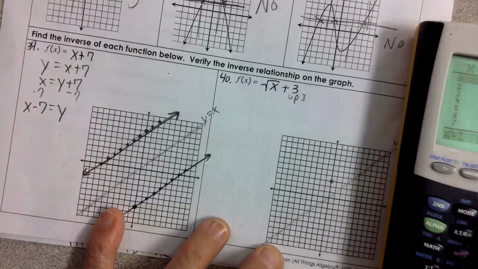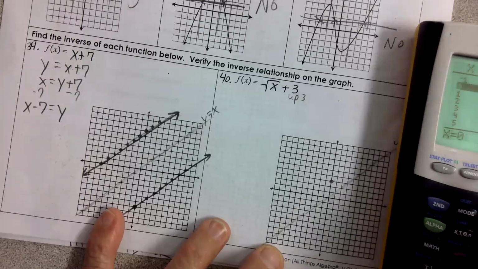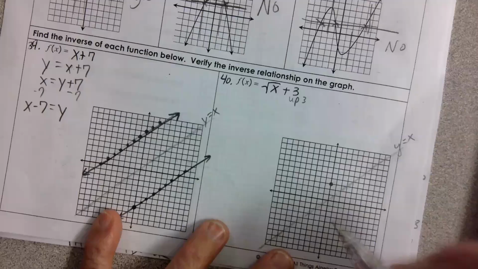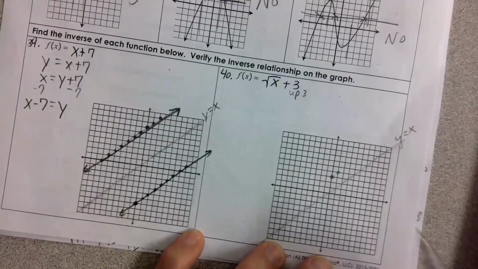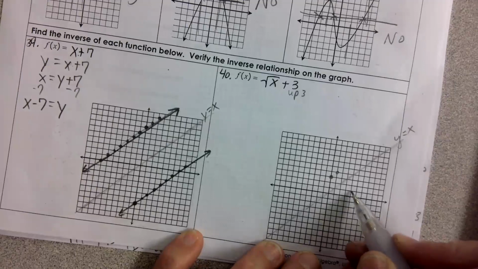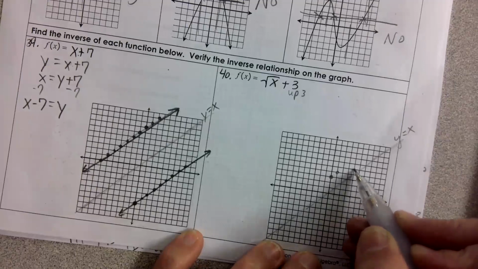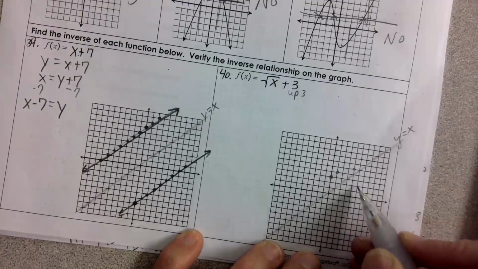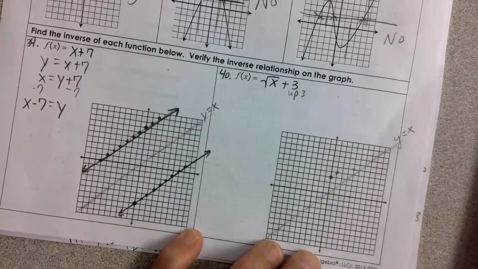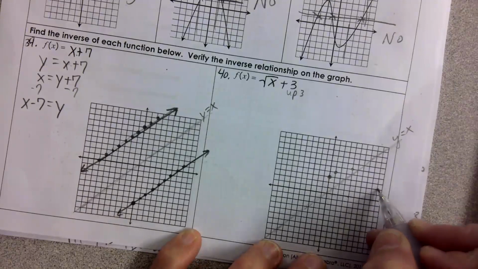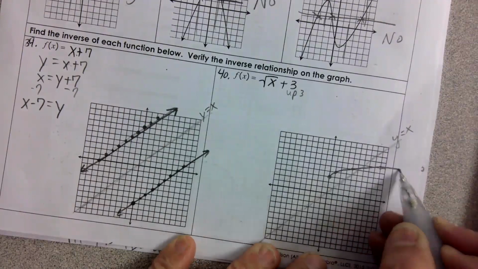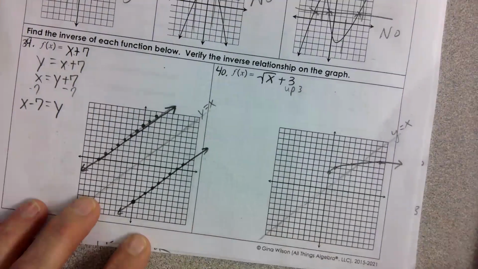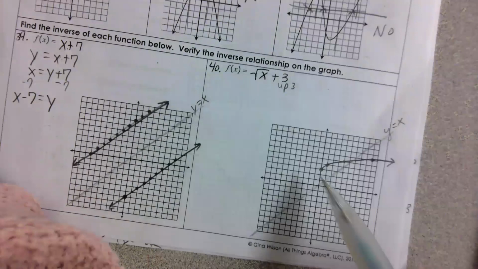All right, so I have 0, 3, and then 1, 4, and then 4, 5. And my next point was 9, 6. All right, so that graph does that. Square root graph shifted up 3.